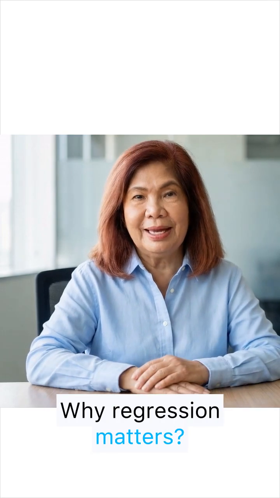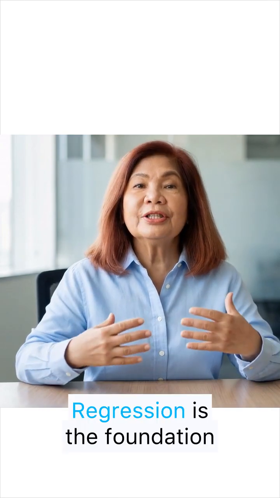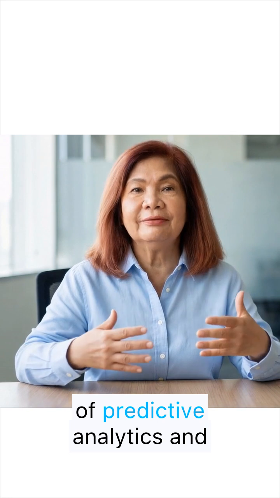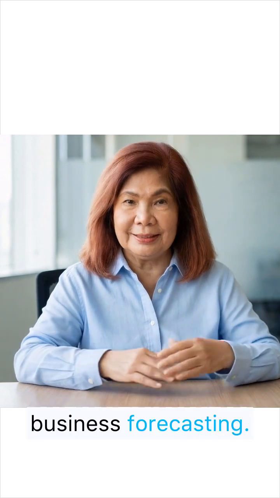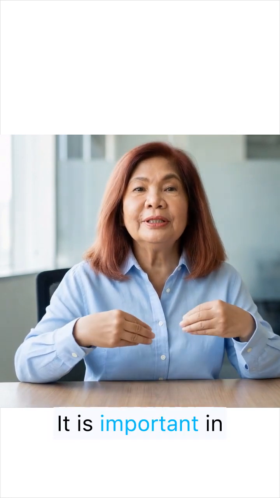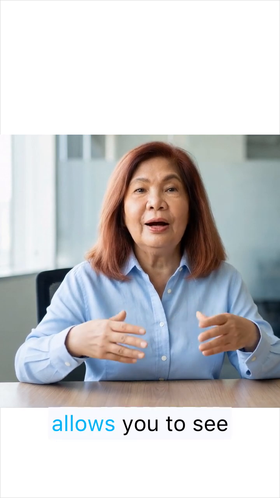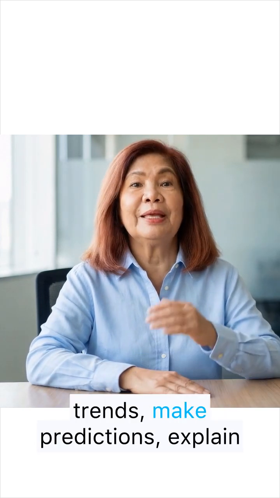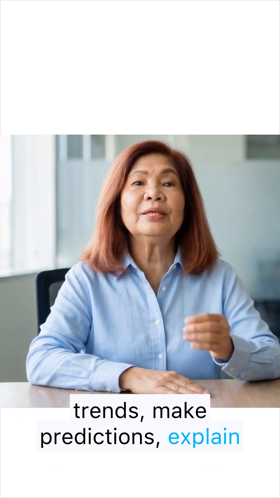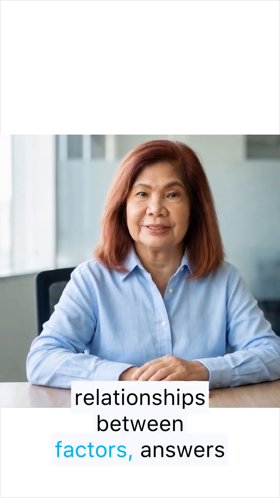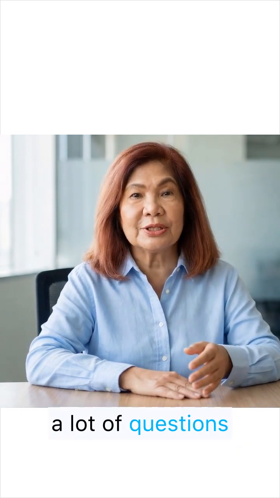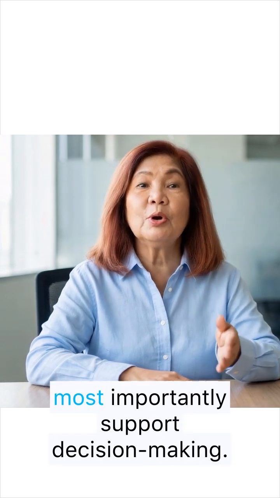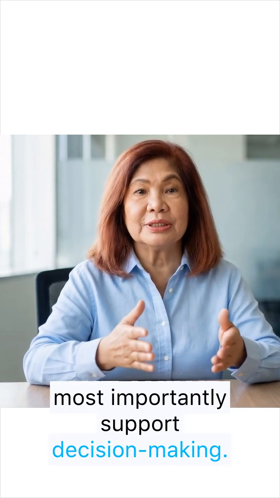Why regression matters? Regression is the foundation of predictive analytics and business forecasting. It is important in business analysis as it allows you to see trends, make predictions, explain relationships between factors, answers a lot of questions about your business, and most importantly, support decision-making.